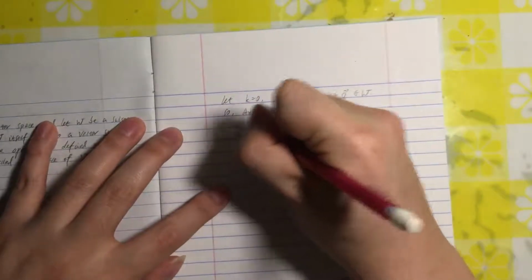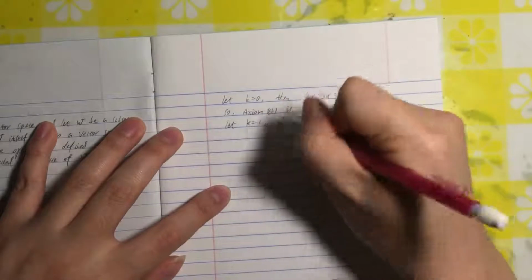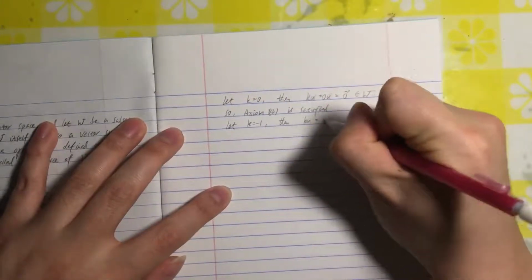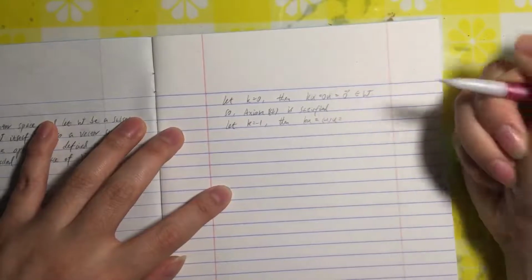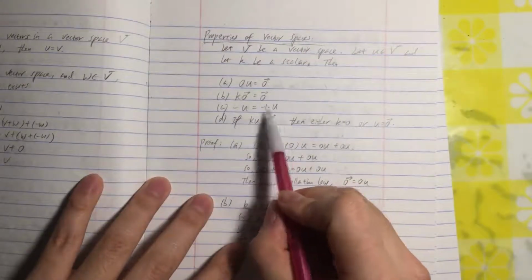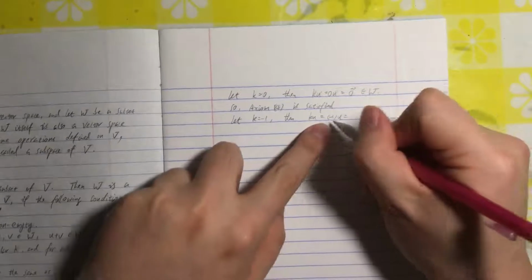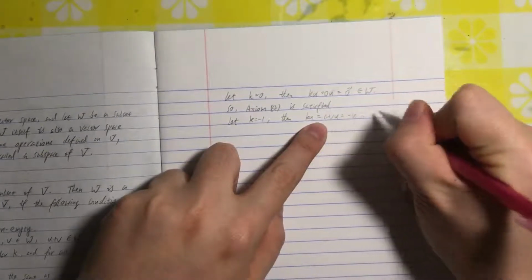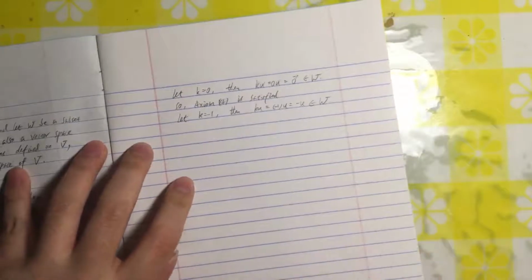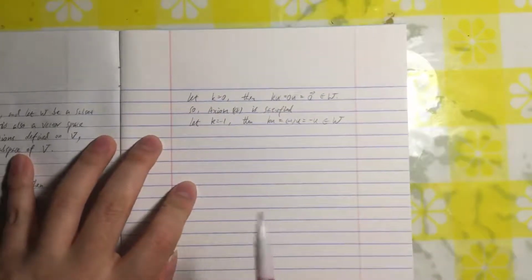If I let k equal to -1, then ku equals -1u. And from last class we know that -1 times u is the same as -u. That belongs to W. So axiom 5 is satisfied: for all vectors u, there exists an additive inverse.